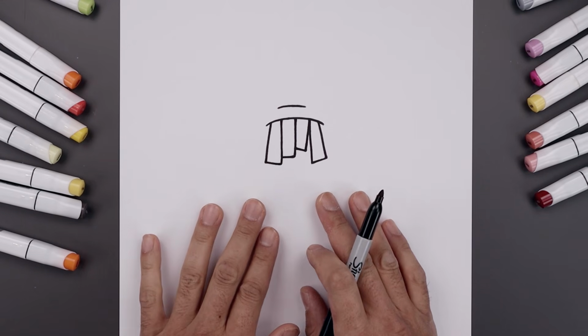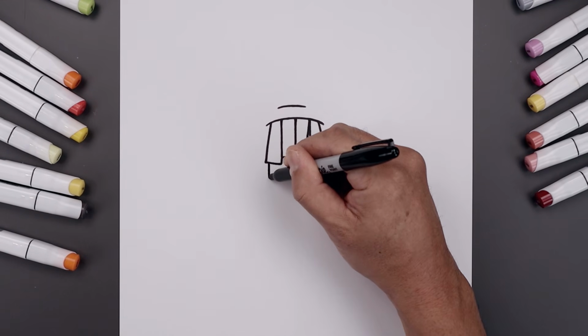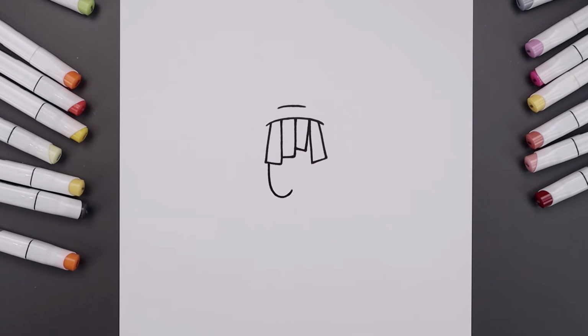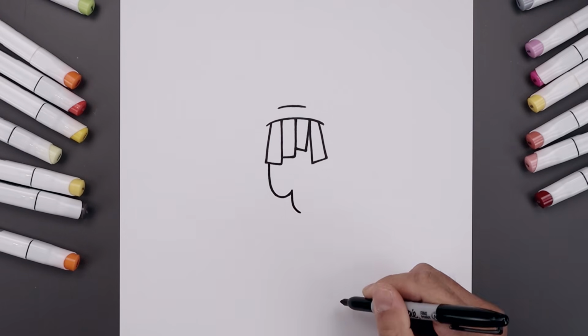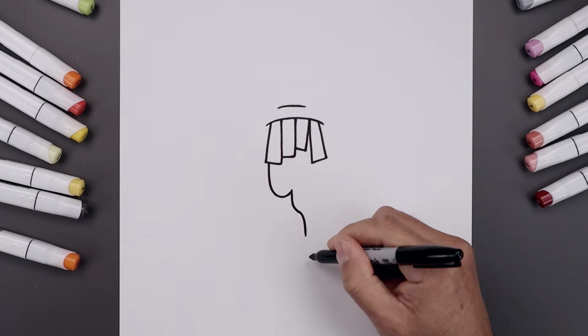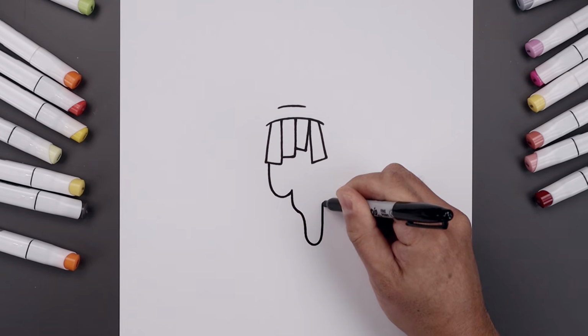Now we're going to add some drips coming down from the bottom of the mouth. From the bottom left, let's step in, come down, and then bend that up. From here we're going to bend this down and across towards the right, bend that back down towards the bottom, round out the bottom, and then go up.